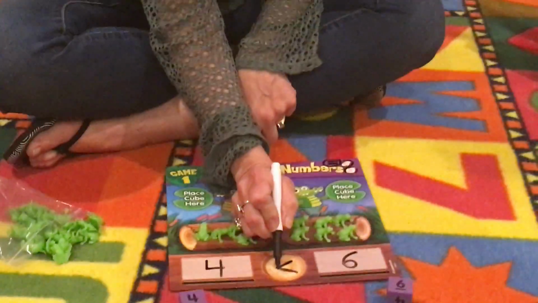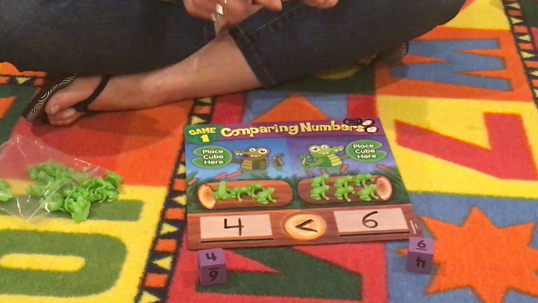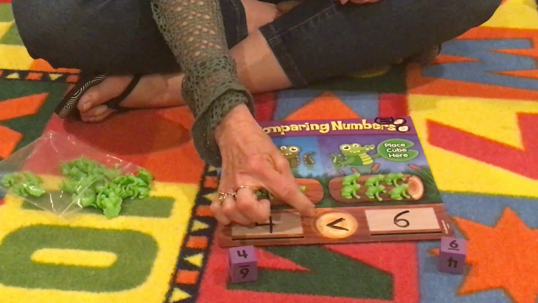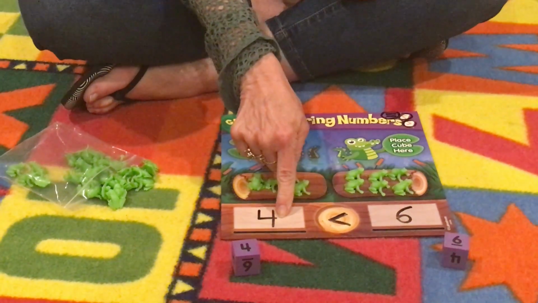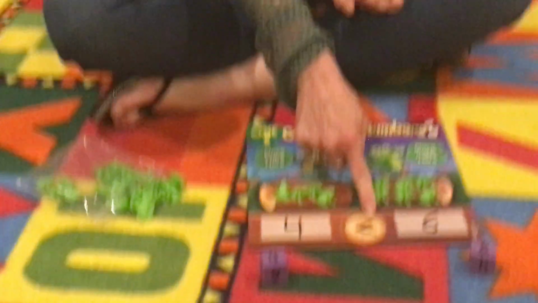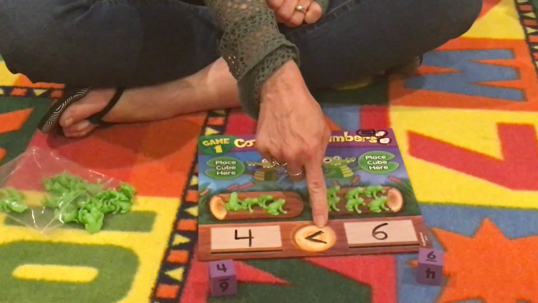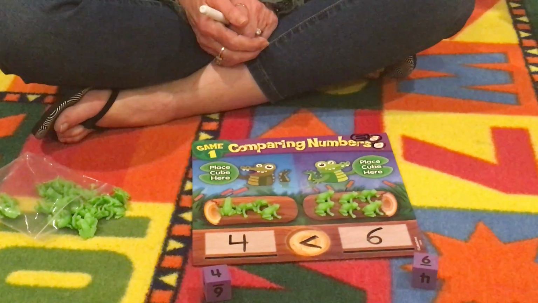So less than, again, looks like this with a sideways V. And the part of the V that's smaller points towards the smaller number 4. And the part of the V that's bigger points toward the bigger number 6.